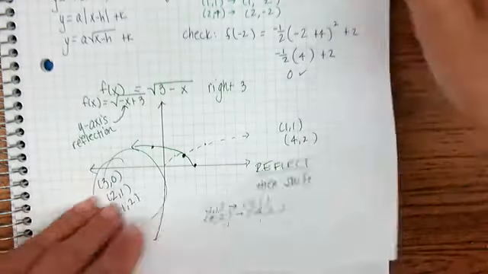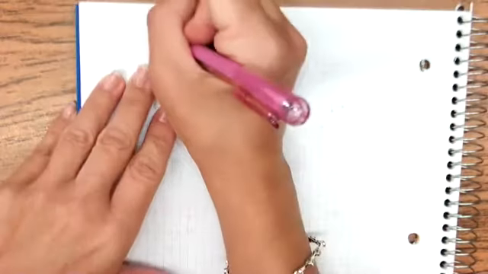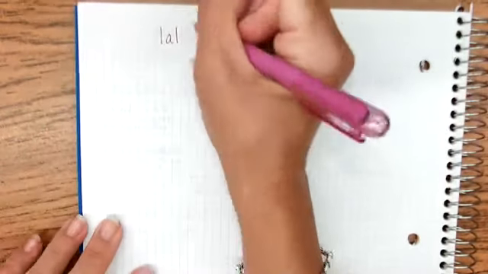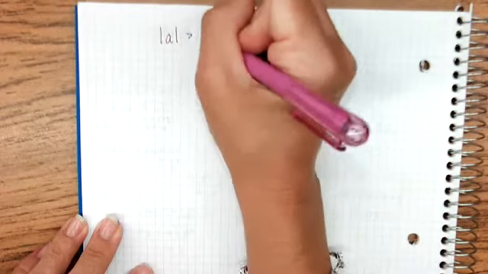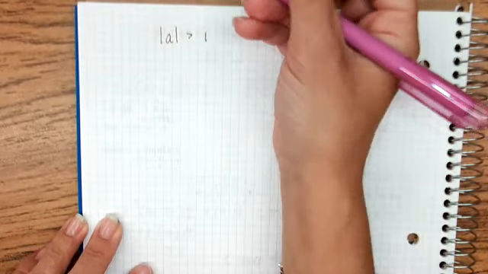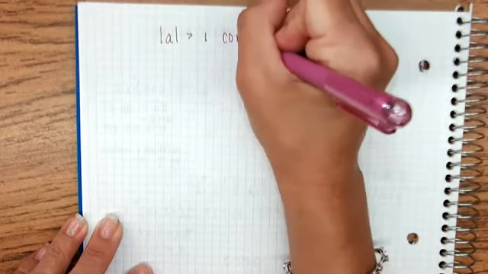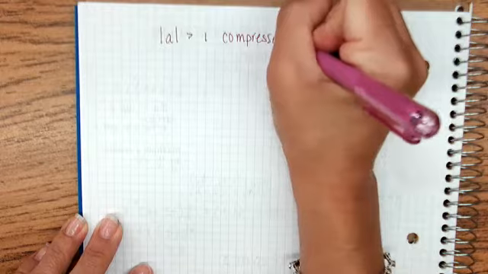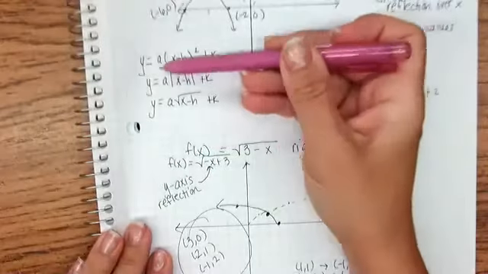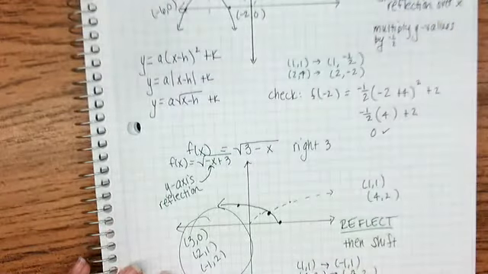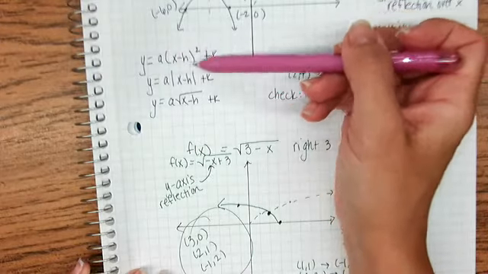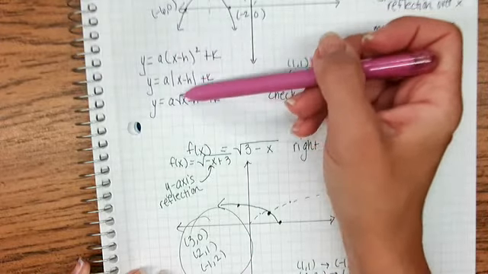All right, something that's new that can be kind of confusing is what happens when you have the absolute value of A, sorry, I'm not totally organized. When the absolute value of A is greater than 1, that is a compression. And A is the coefficient on the function, outside the parentheses, outside the absolute value, outside the square root.